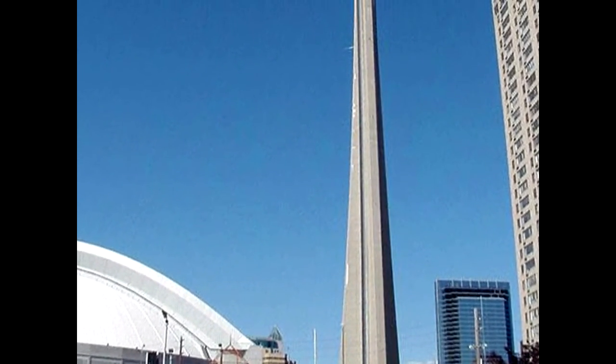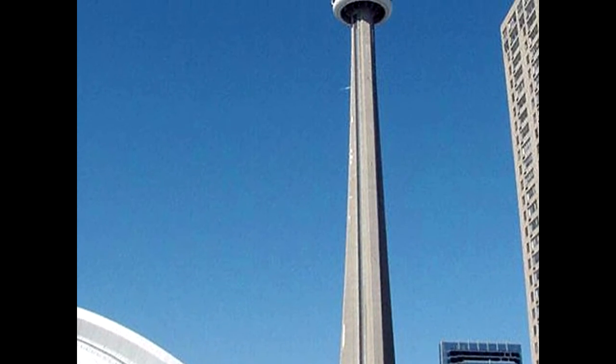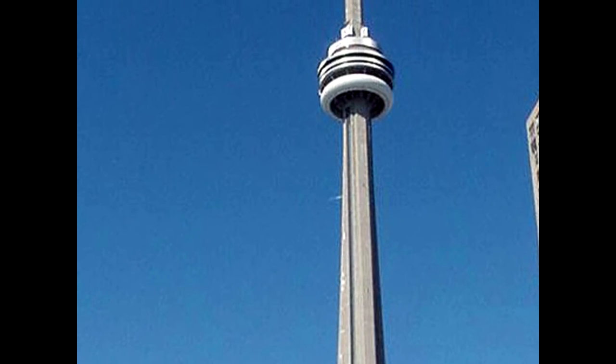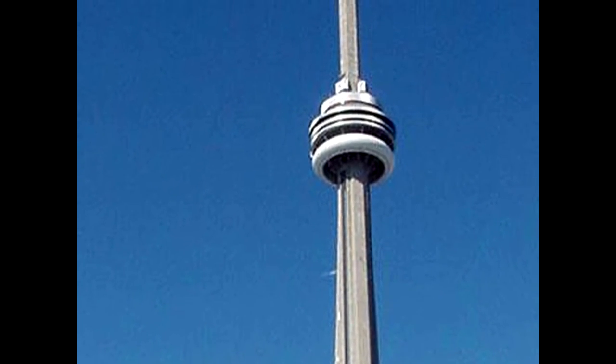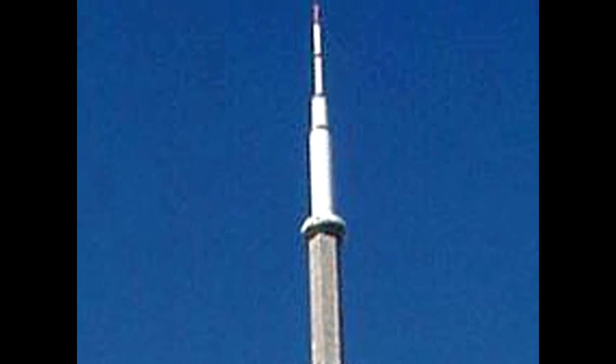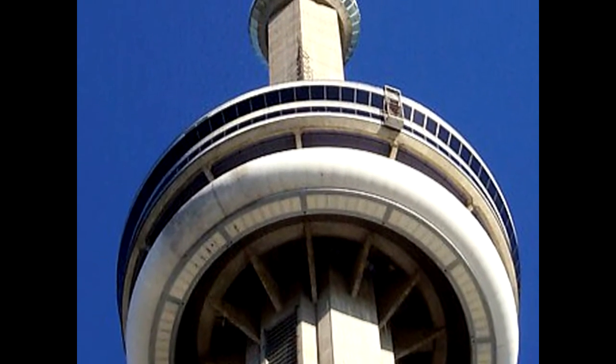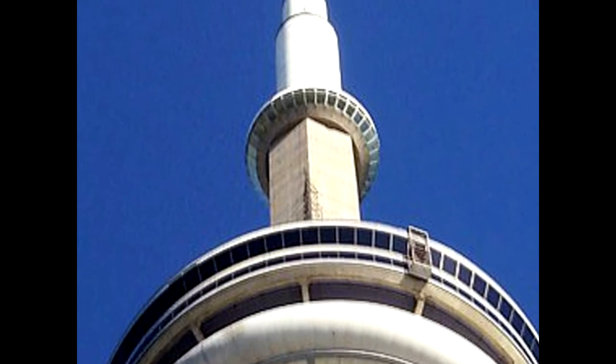The CN Tower is one of the tallest towers in the world, and I was really amazed at the view from the top. It's got a glass floor, so you can look straight down. The building seems to soar forever into the sky.